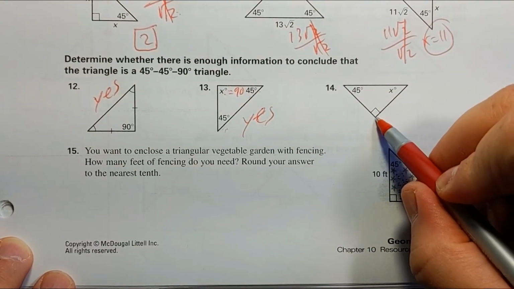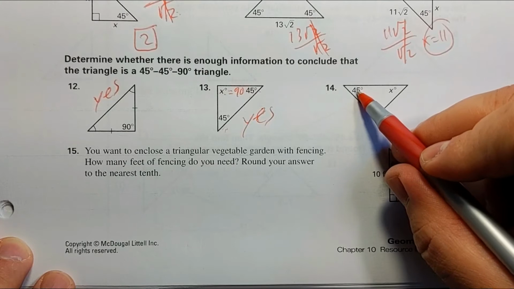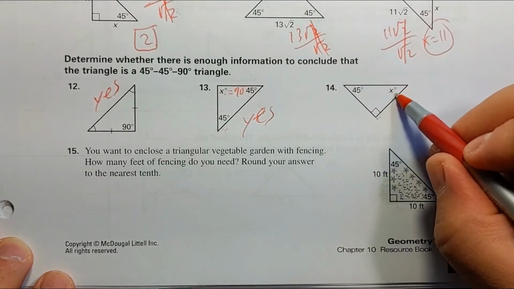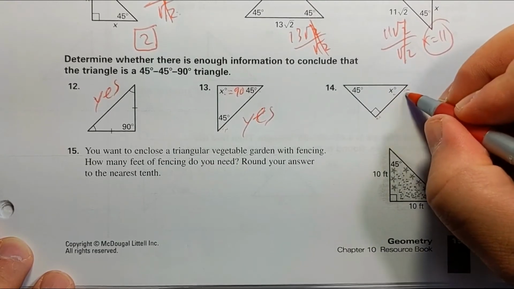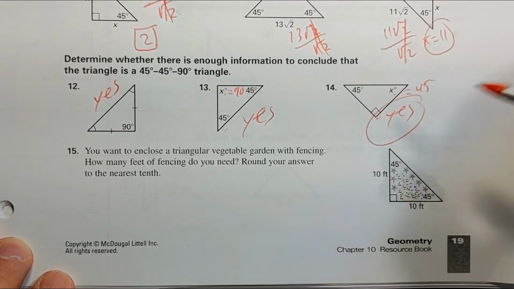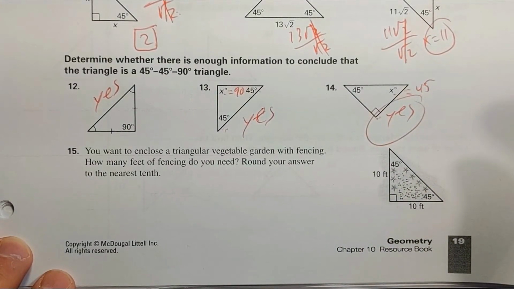Over here, you have a right angle, and this one's 45. So 180 minus 90 and minus 45, you're going to have 45 left over here. So that means that yes, you have enough information, and you'll know that that is a right triangle.